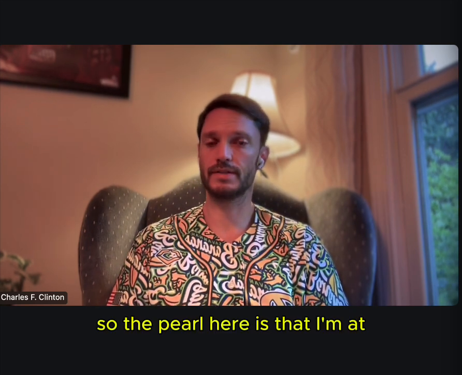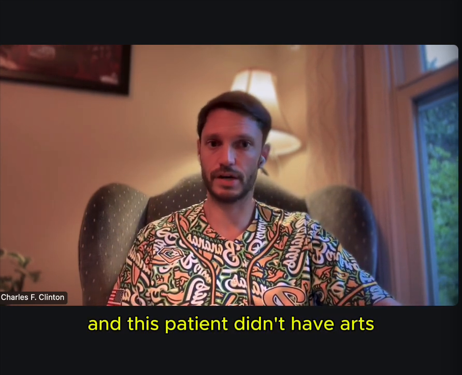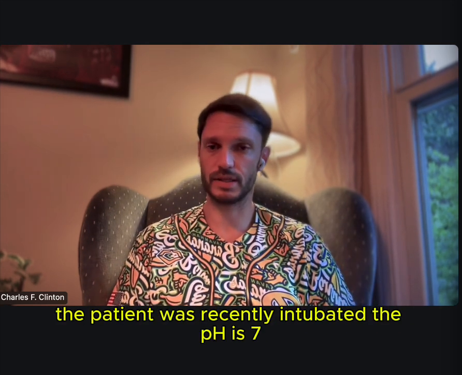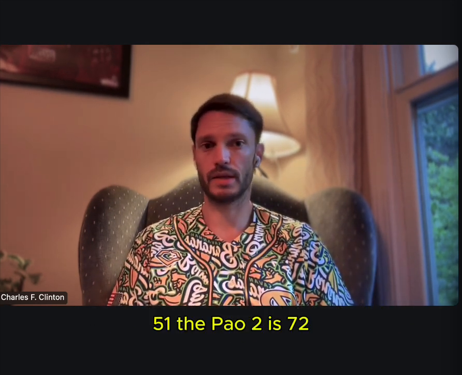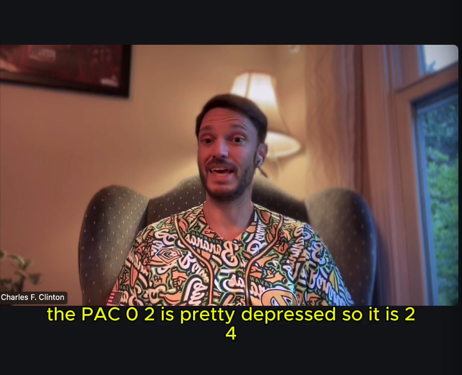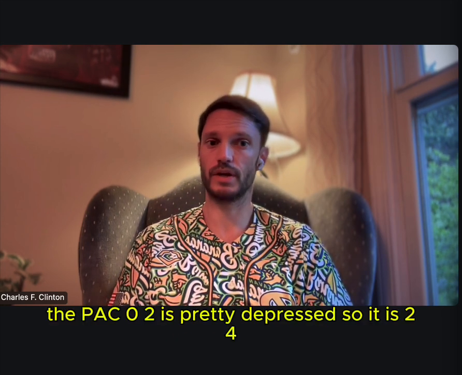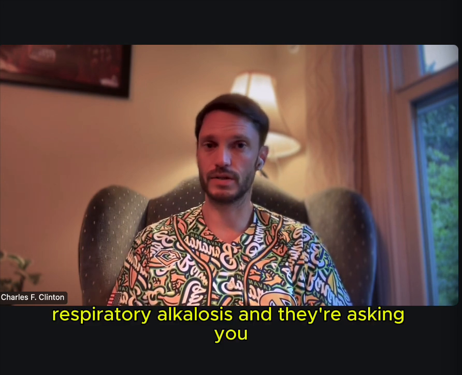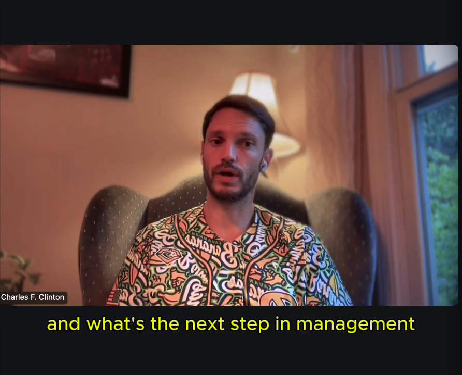So the pearl here is that I was answering a question and this patient didn't have ARDS, and they're asking me what I should do because the patient has metabolic alkalosis. The patient was recently intubated. The pH is 7.51. The PaO2 is 72. The PaCO2 is pretty depressed, at 24. So there you can note that there's a very clear respiratory alkalosis. And they're asking you, what do you want to do? What's the next step in management?